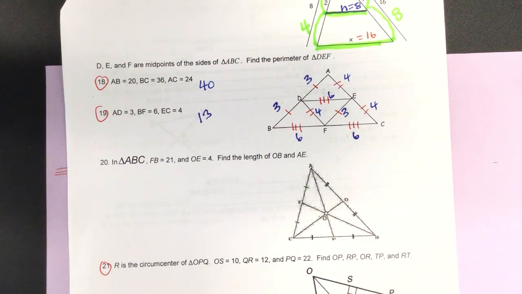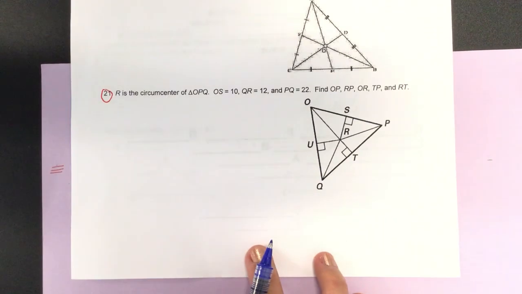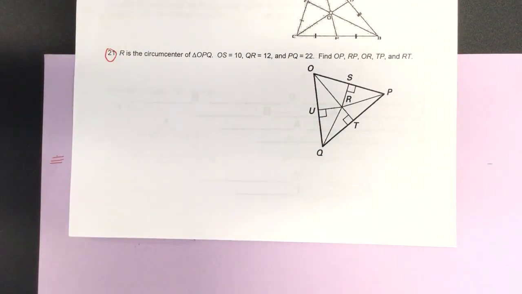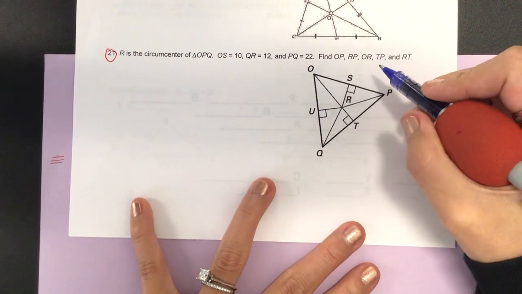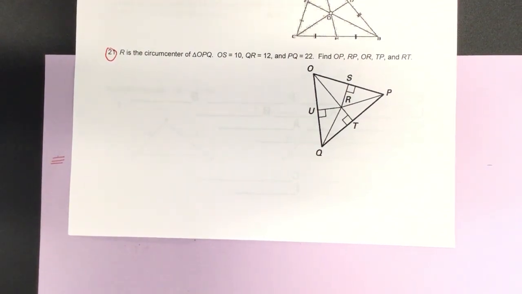So our last one is number 21. For number 21, Johnny, go ahead and read. R is the circumcenter of triangle... Okay, let's notate everything. Because it is a circumcenter, it is a perpendicular bisector, meaning it goes to the midpoint.